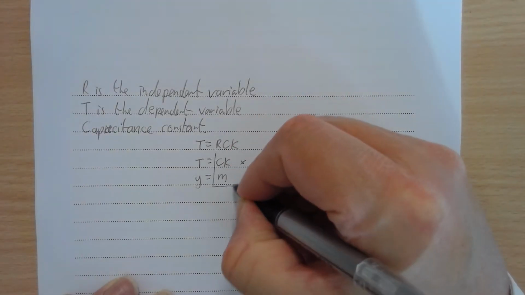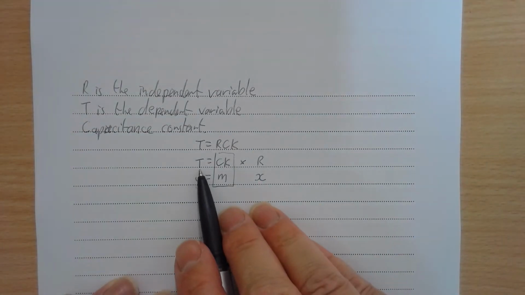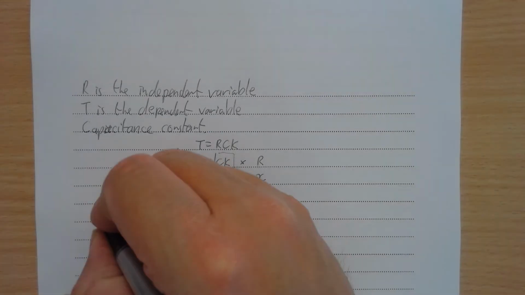So what we want to do is take several measurements of time period for lots of different measurements of resistance. So that's what we say.